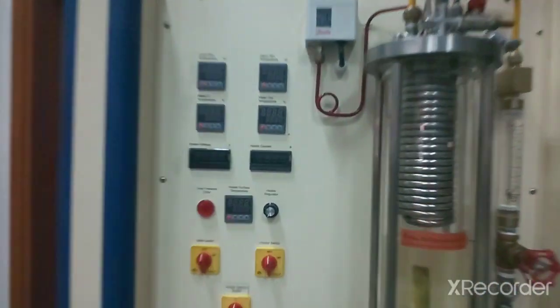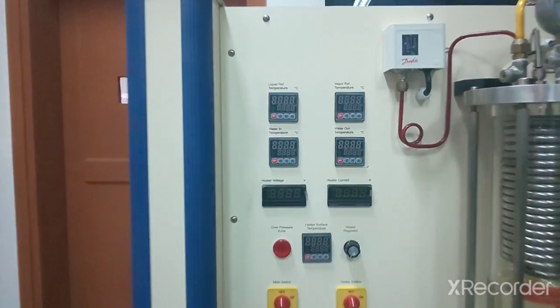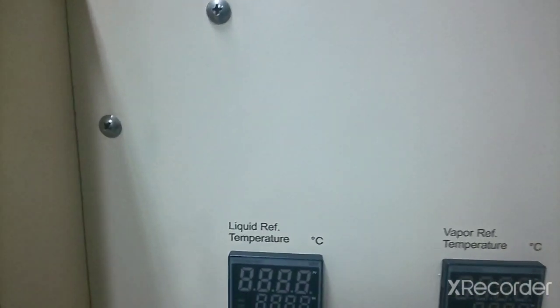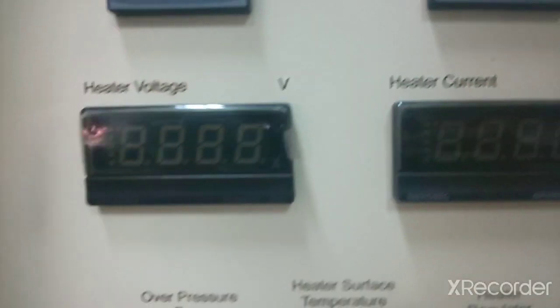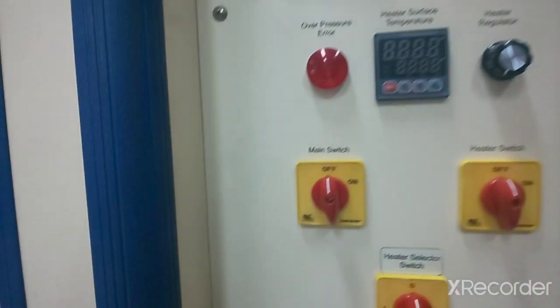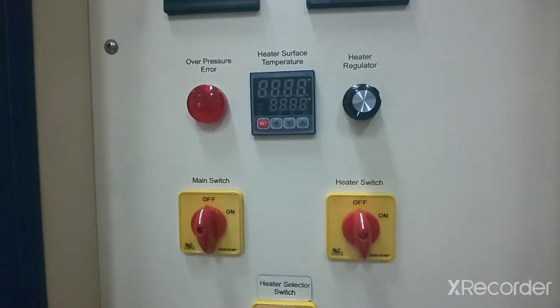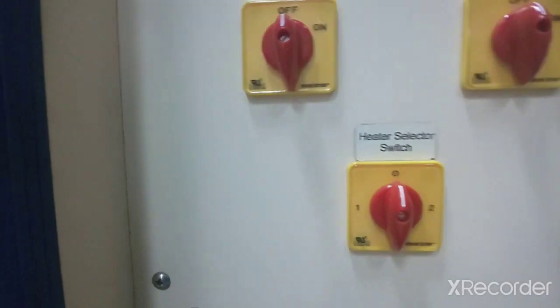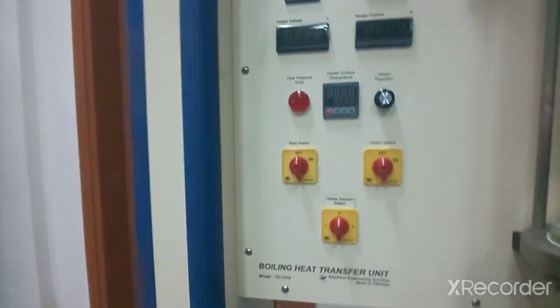Now coming to the panel of this equipment, you can see that there are different readings that you can take from here: liquid refrigerant temperature, vapor refrigerant temperature, then water in temperature, water out temperature. After that, heater voltage, heater current, and heater surface temperature. And then there is the heater regulator, the main switch, and the heater switch. You can turn the heater on or off from here, and then there is a heater selector. I'll tell you the purpose of the heater selector later on.